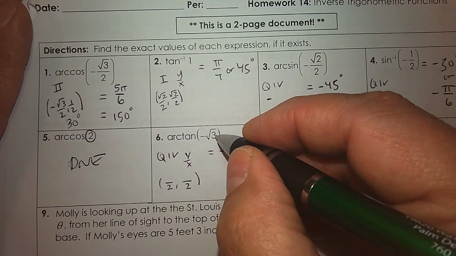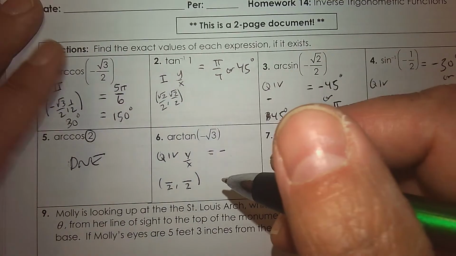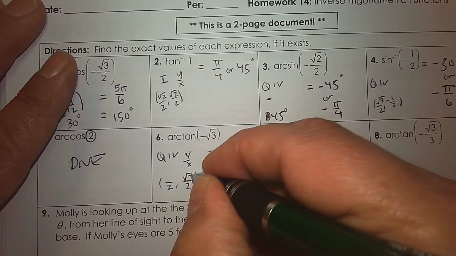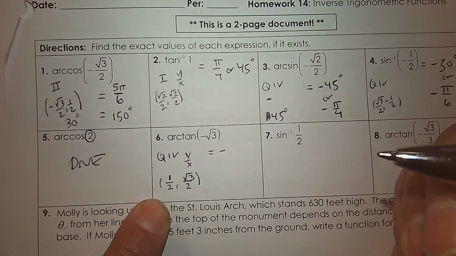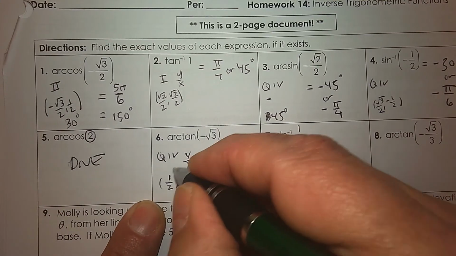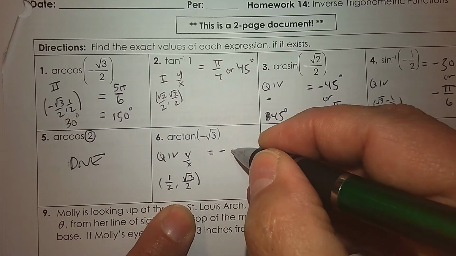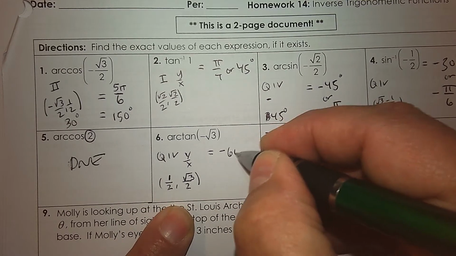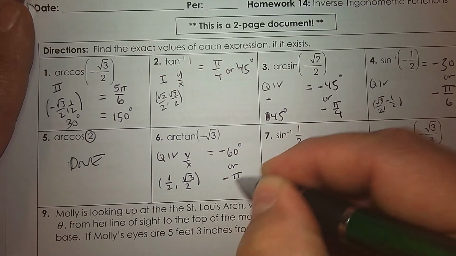No. It's √3/2 and 1/2, but what order? If I'm going to divide, the y-coordinate must be √3 and the x-coordinate must be 1. So when you go y divided by x, it gives me that answer. So what's the reference angle here? That's the answer you put in here. The reference angle is 60 degrees, so it's -60, or you can write it in radians, -pi/3.